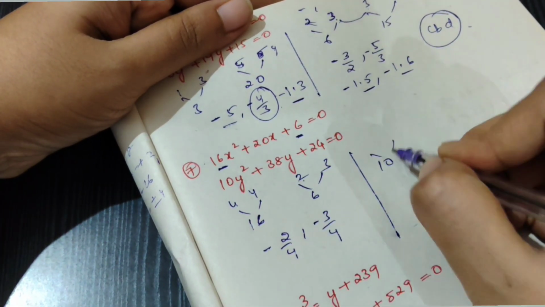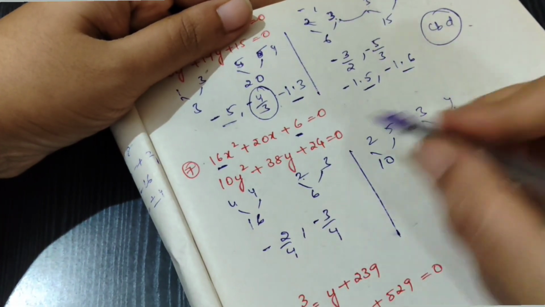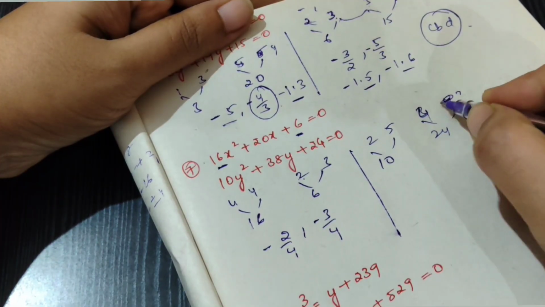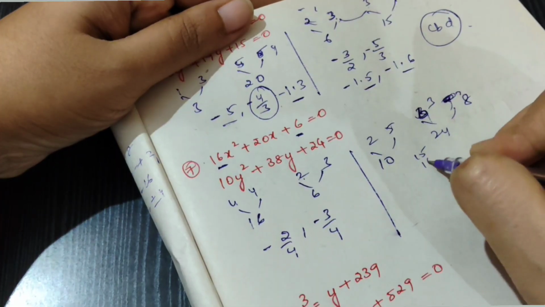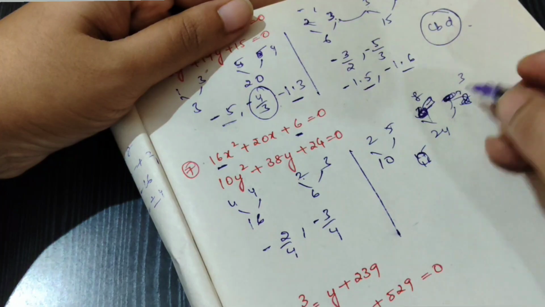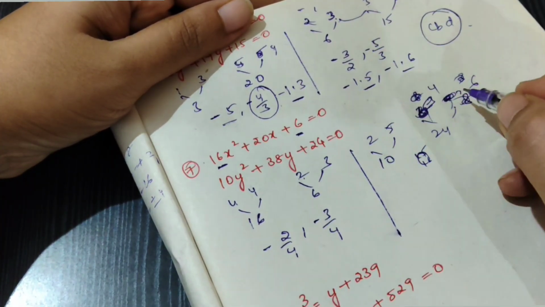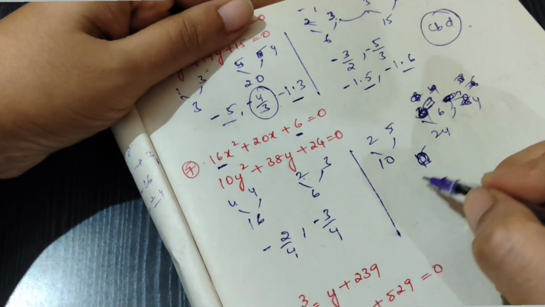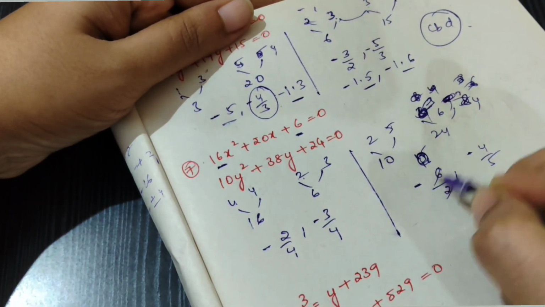Next 10, 2 5s are 10, 24. 3 4s, 3 5s are 15 plus 4, but did 38 come? So no. 3 4s means 3 8s, 3 5s are 15, 2 8s are 16, but 31 comes. So we took 8 3s, but 8 5s is 40, which is too much. So 4 6, 4 5s are 20, 6 2s are 12, 6 4, 6 5s are 30 and 8, correct. Okay, 6 by 2 minus 4 by 5.